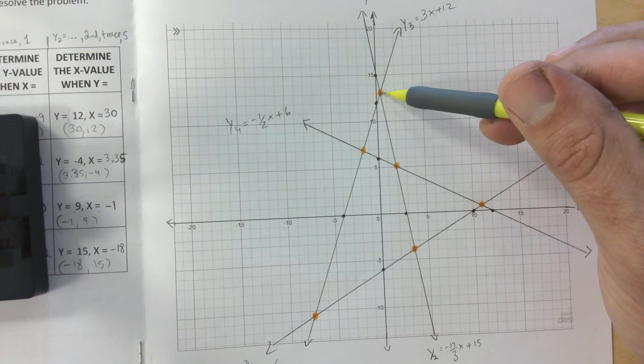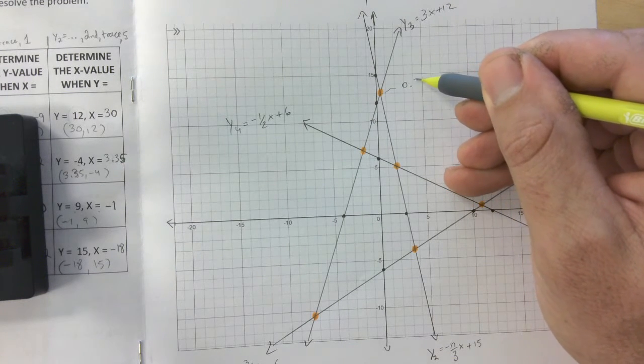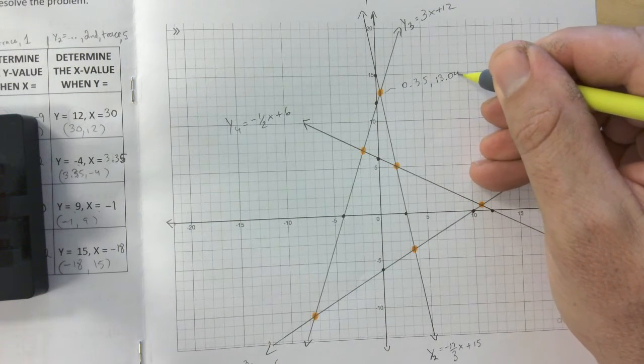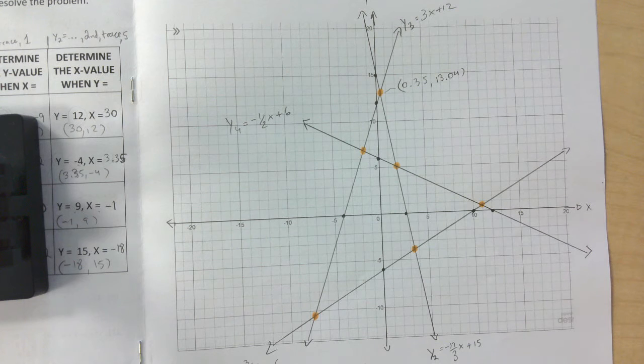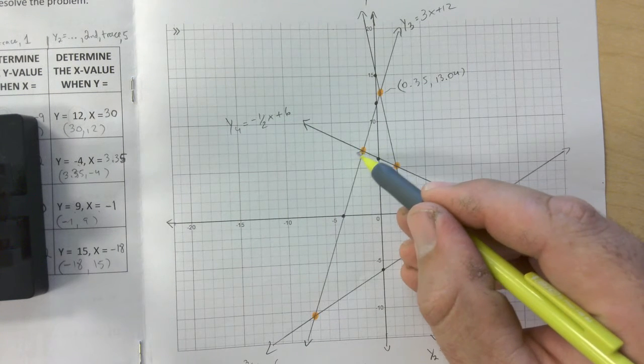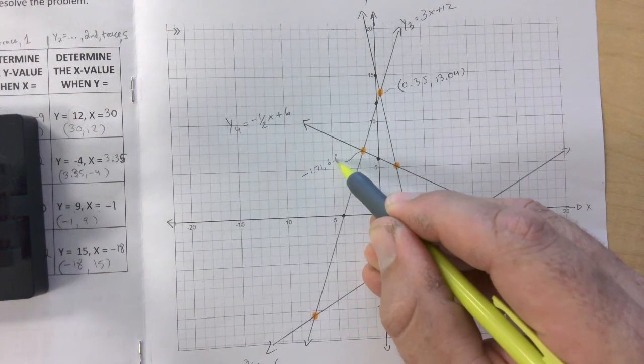So this is in the 12s here. So this is probably, yeah, 0.35 and then 13.04. So I check that off. And then this one, there's a negative x here, 6.86. So this is it, -171, 6.86.